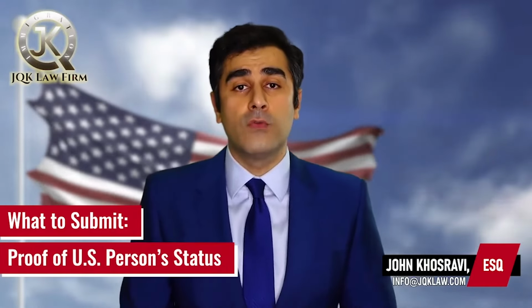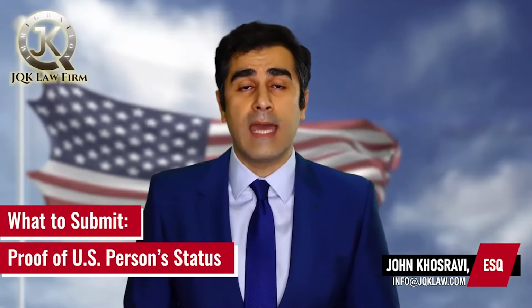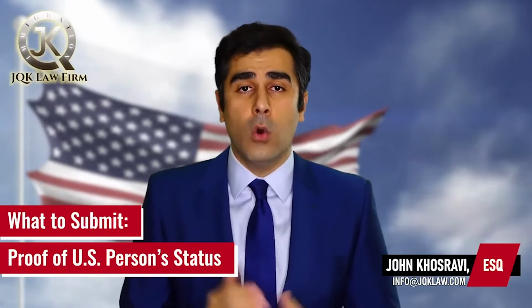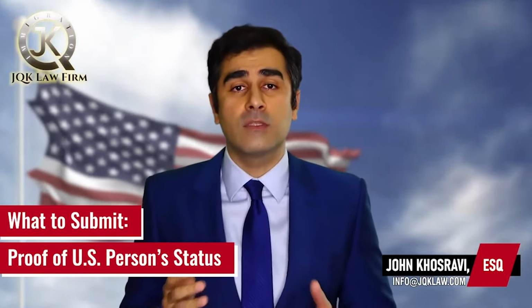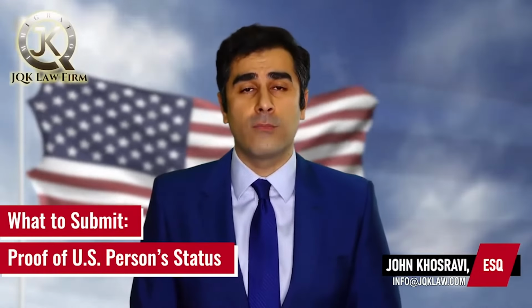And then you need proof that the U.S. person has status, either their green card or their U.S. passport or their naturalization certificate or their birth certificate, one of these kinds of documents to show that a U.S. person has the right to give this immigration benefit to the foreign person.